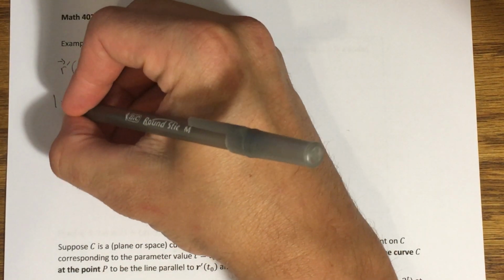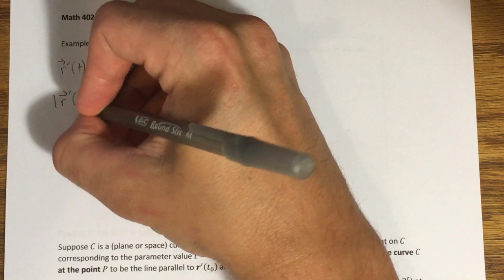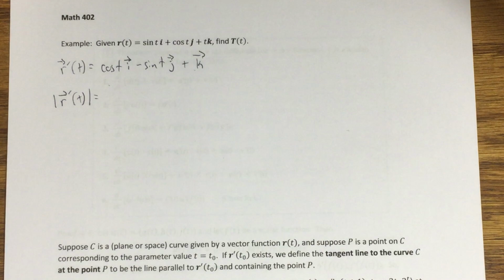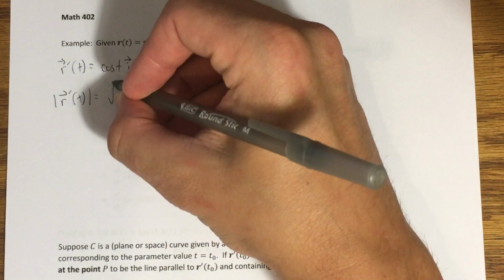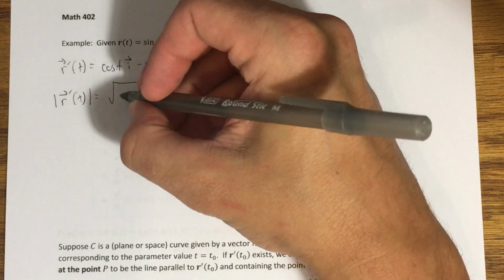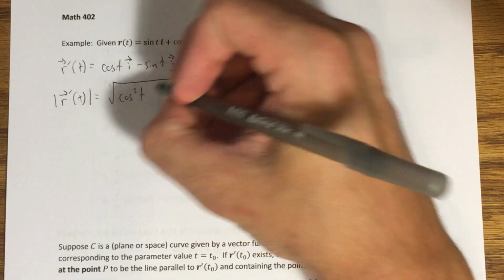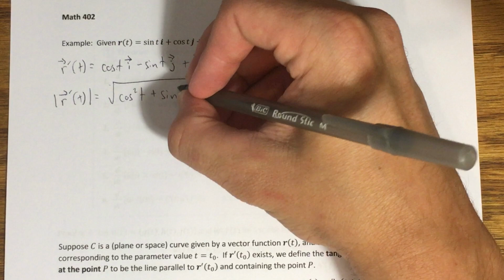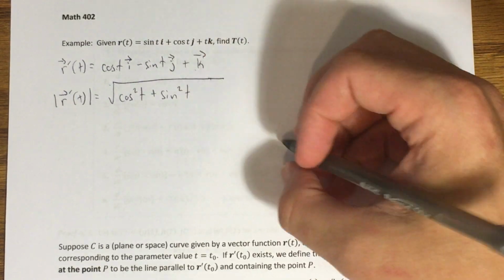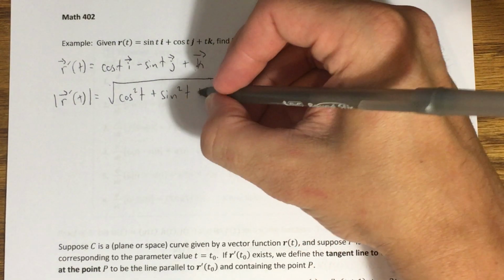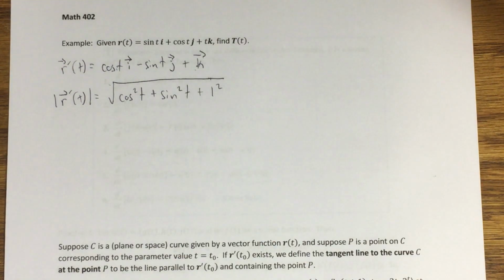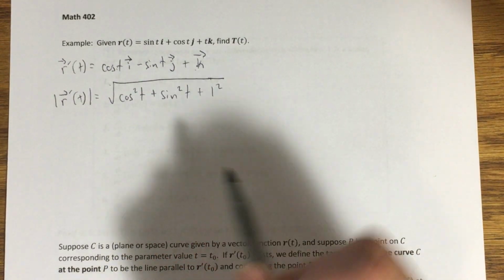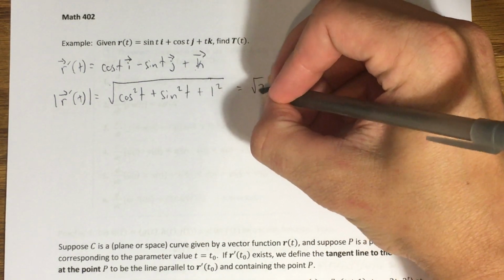Well, if I want the magnitude of r prime of t, again, this time I'm not working with constants here. I'm working with functions of t. So that would be the square root of first component squared plus the second component squared. The fact that it's negative is not going to matter because squaring it will make it positive. So let's just say plus sine squared of t, plus that third component squared, 1 squared. Okay? Now cosine squared plus sine squared, I already know that's 1 plus another 1. This comes out to root 2.